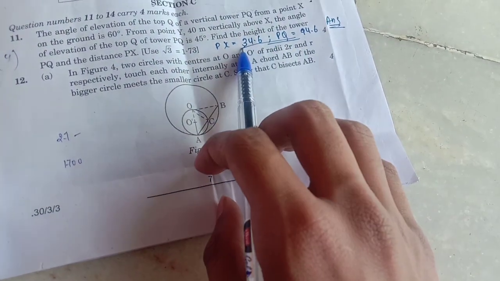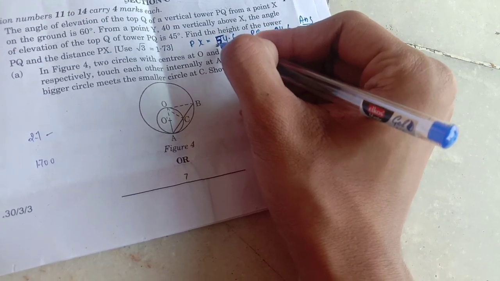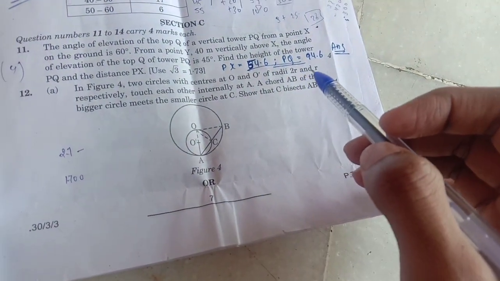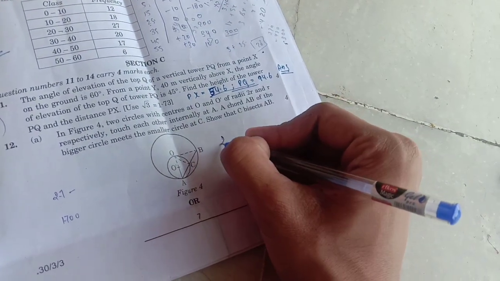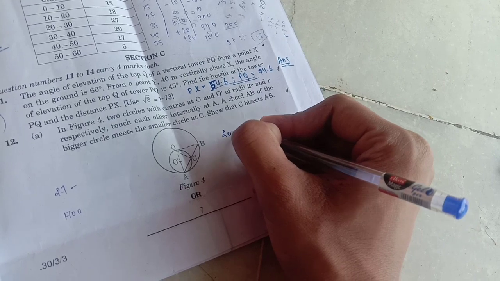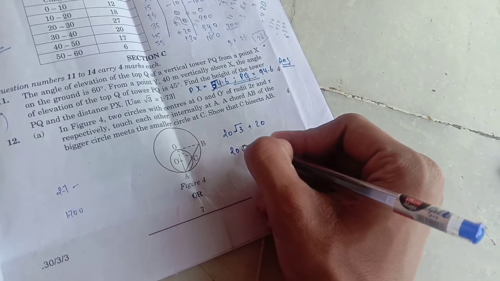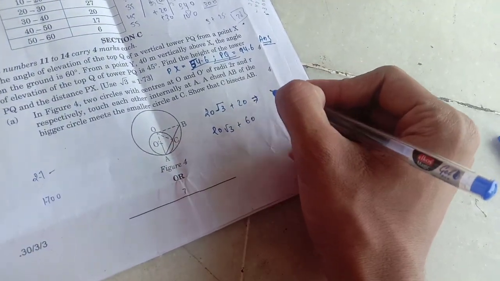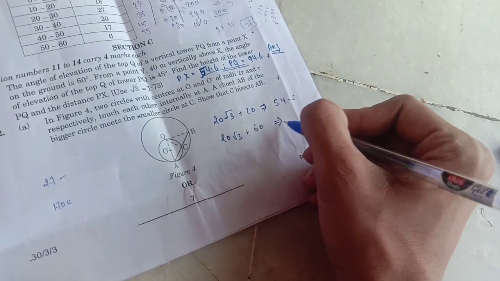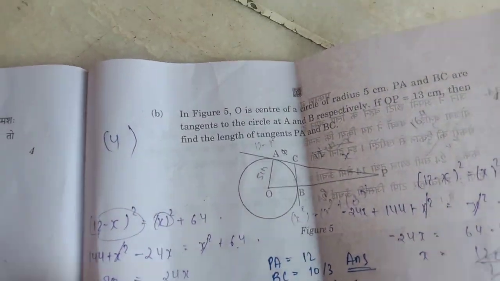Then we have just reached Section C, and the answer for this question was 54.6, and PQ was 94.6. Let me tell you, the answer was coming something like 20 root 3 plus 3 for the PX, and 20 root 3 plus 60 for the PQ. So this was the question and answer. I think that you might have solved this correctly. I hope you have done nicely.